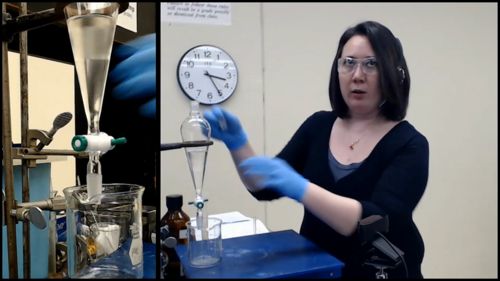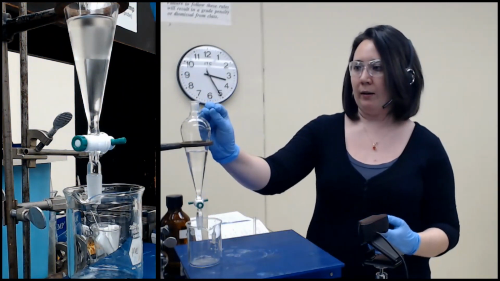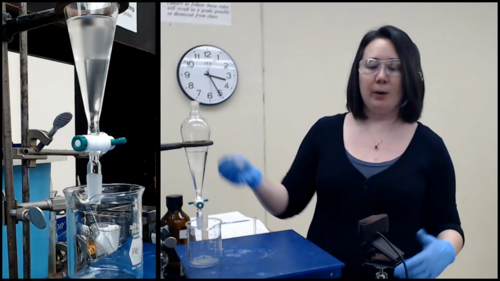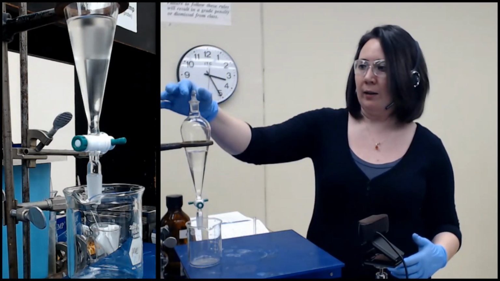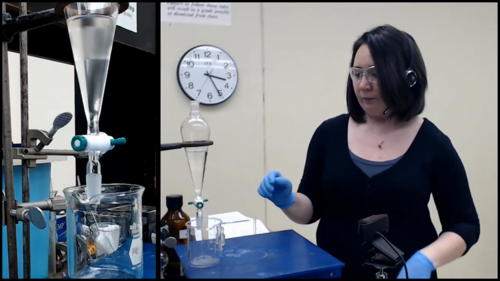Something like dichloromethane or methylene chloride has a very high vapor density, so it will kind of push back. If you were working with dichloromethane and you had the stopper on here, you might see it kind of pop up like this. Ethyl acetate is not such a big deal.